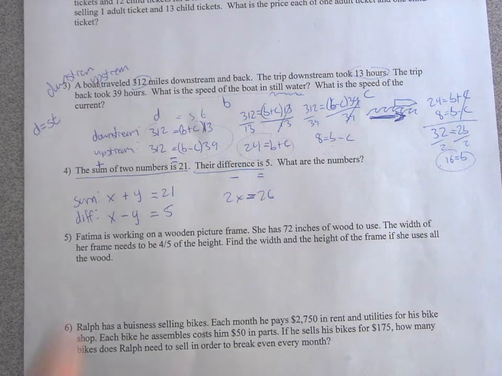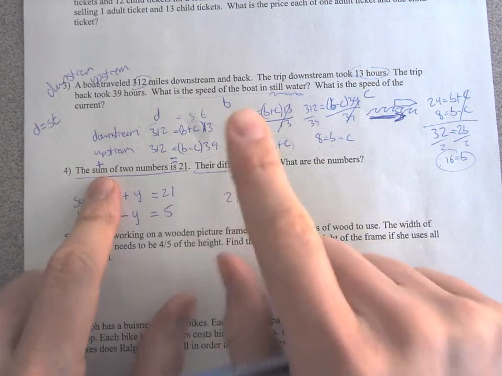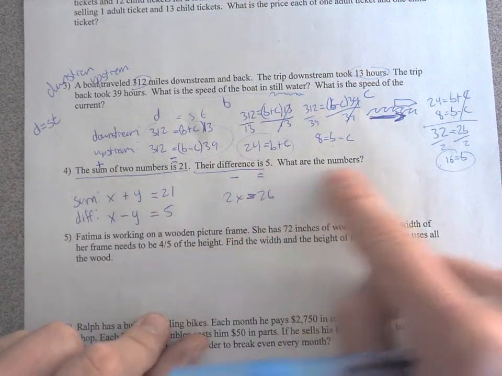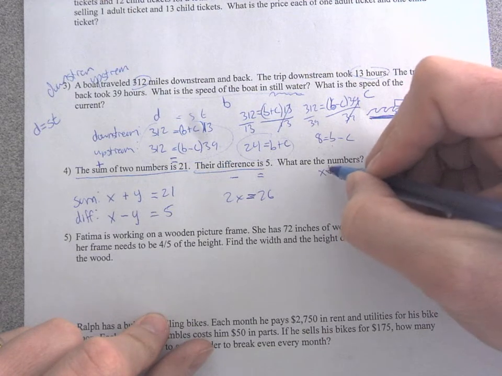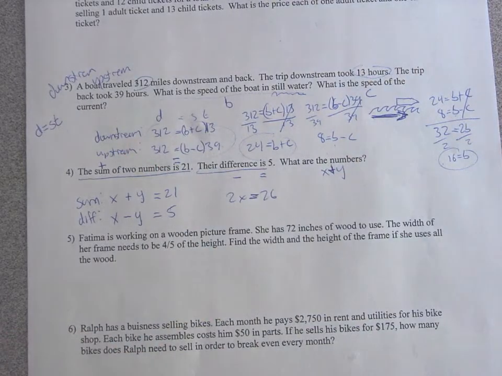So there's two equations, one for the sum and one for the difference. You got your numbers you don't know. There's two numbers that you don't know. We're going to call them x and y. And then we set up our equations.